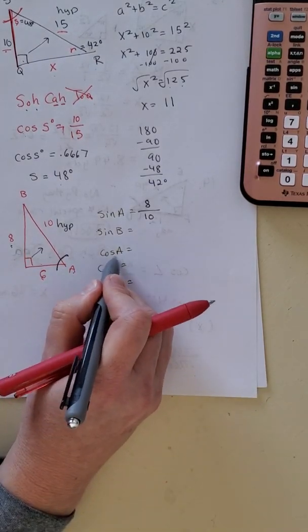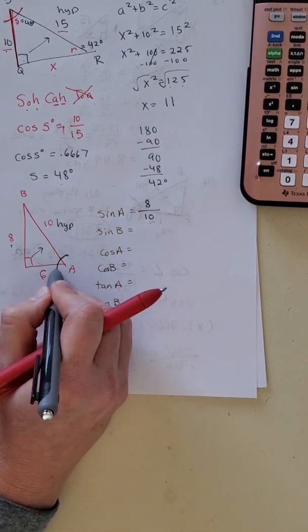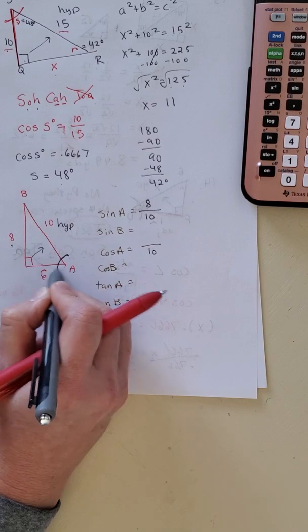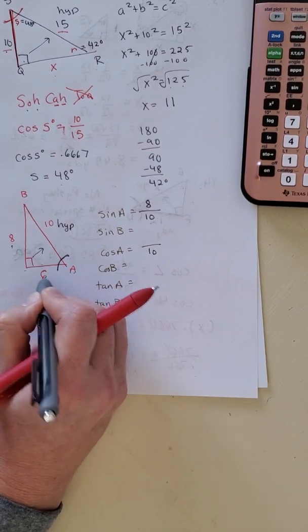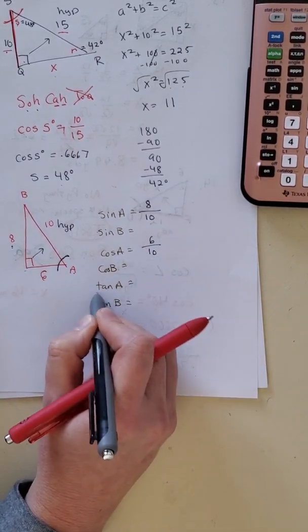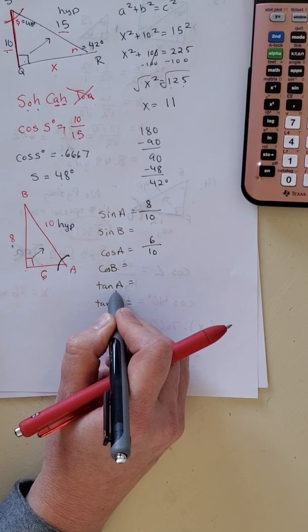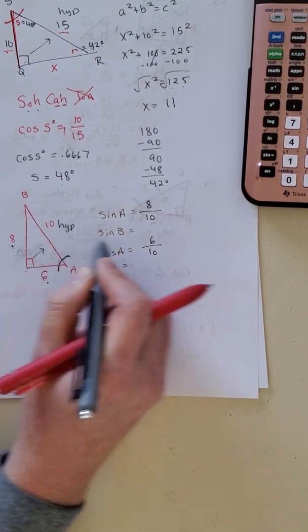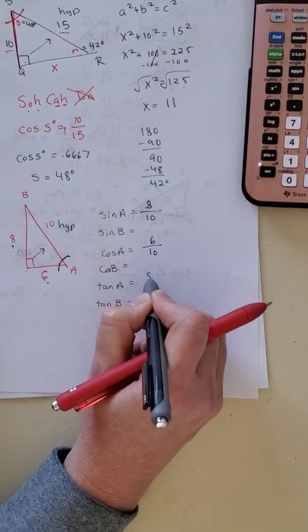I'm going to stick with my angle A. So cosine A would be still over 10. It'd be adjacent, which would be this side, touching A, which is 6. And then finally, tangent A would be opposite over adjacent, which is, look right here, 8 and 6. It'd be 8 over 6.